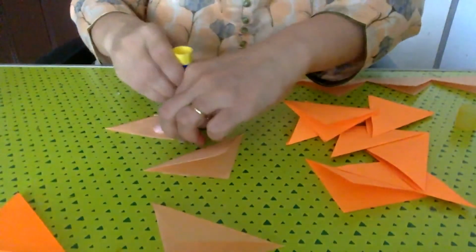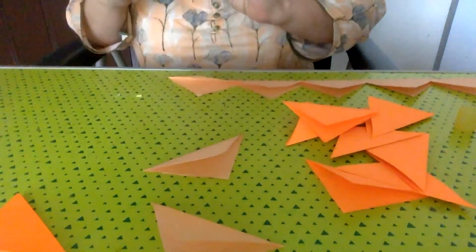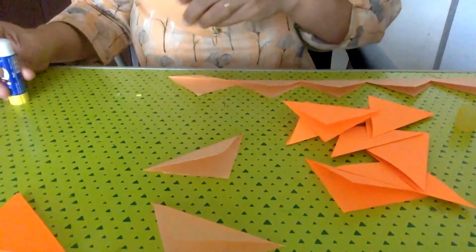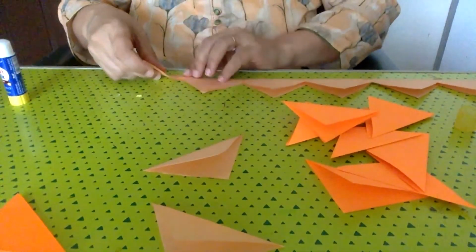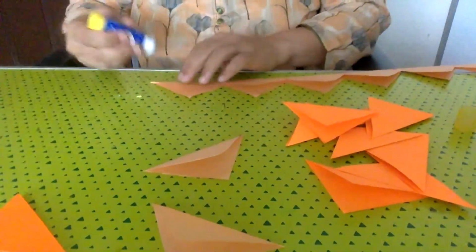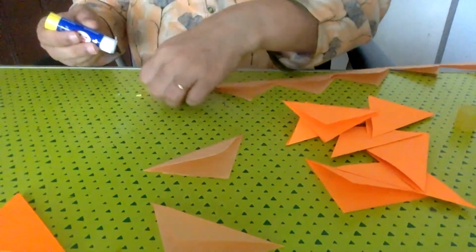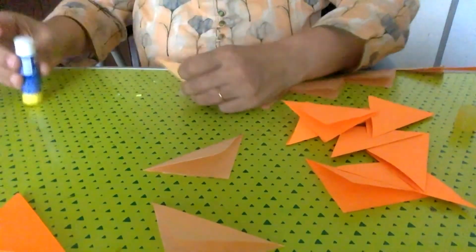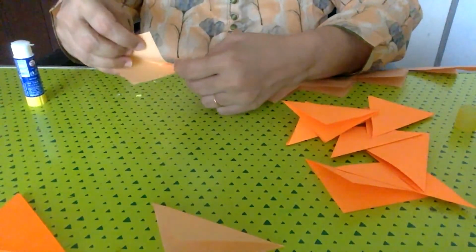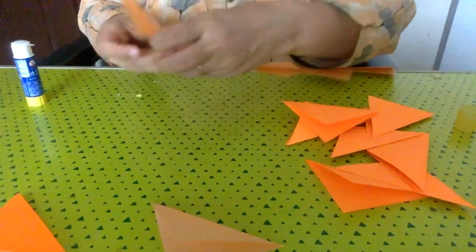So continue in the same way. Put the glue at the corners, put it in and press. Put the glue in the corner, put it in and press.